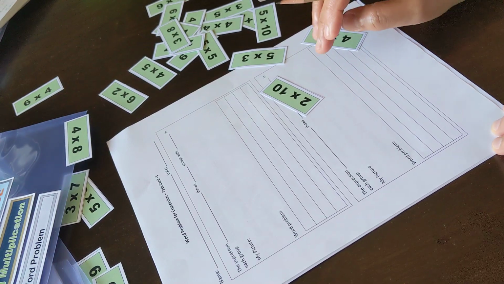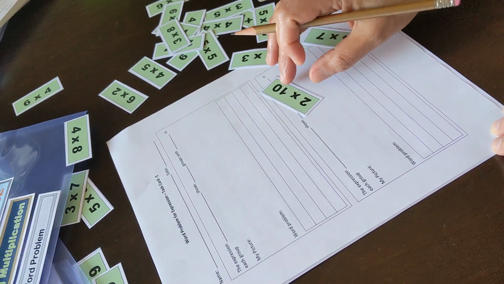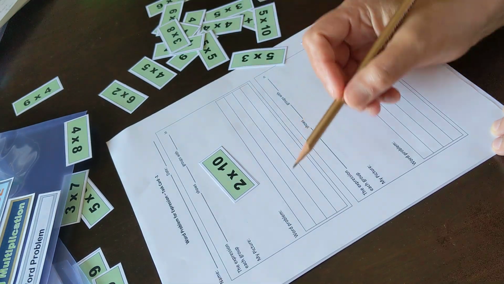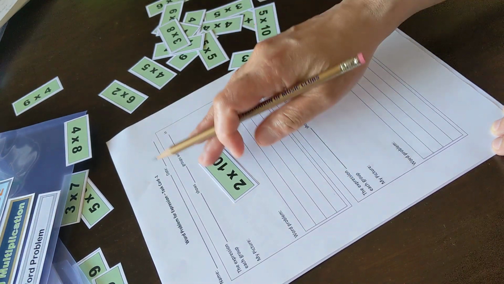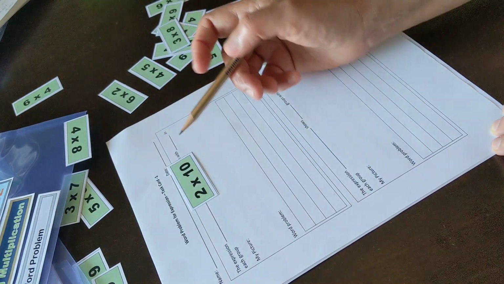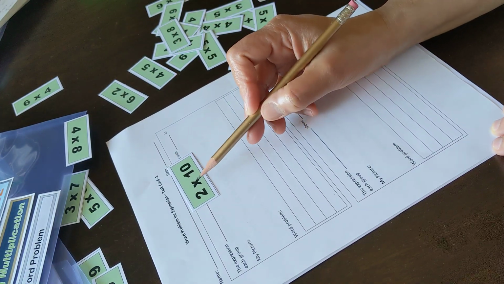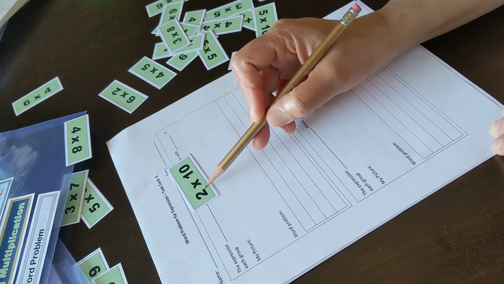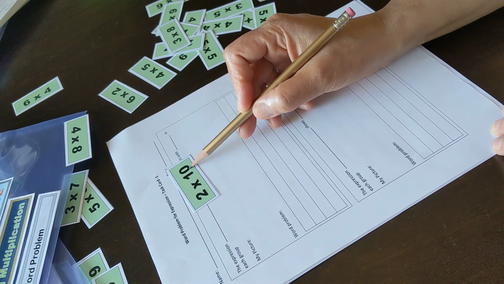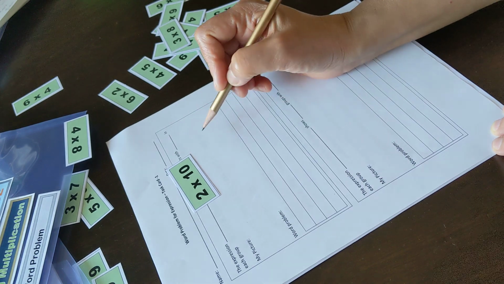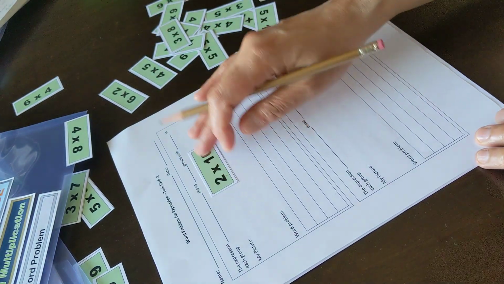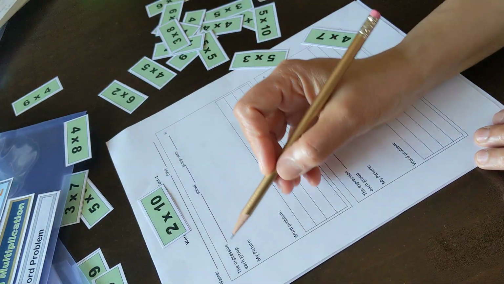In this activity, students learn to draw a picture for the expression and write a word problem. So this is 2 times 10, which means there are 2 groups and each group has 10 in it, and the question would be how much is the total. So this is how students will work.